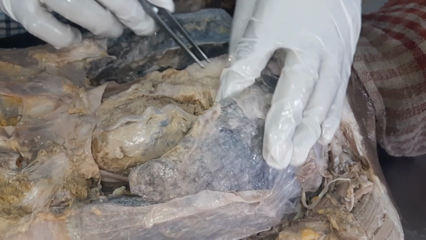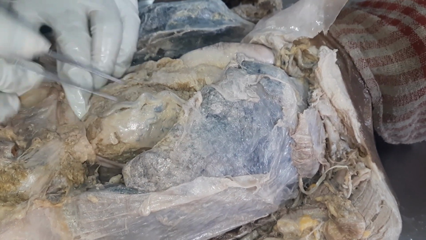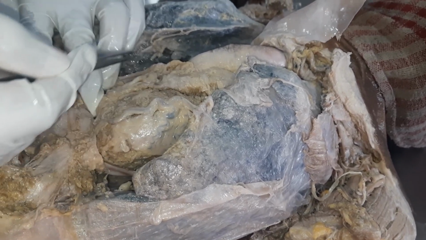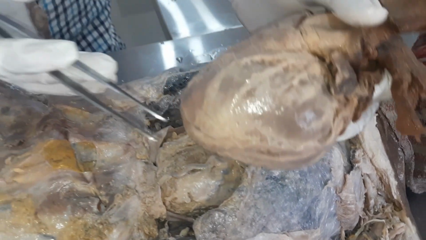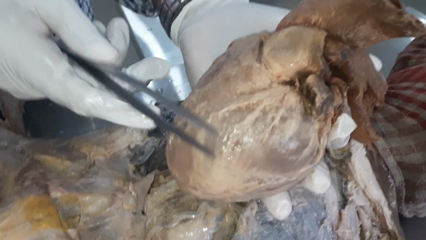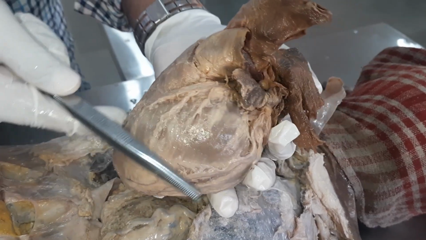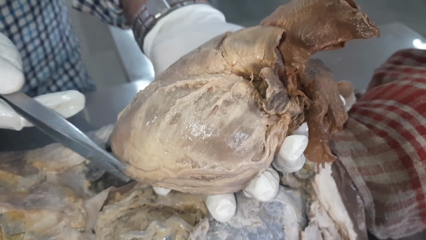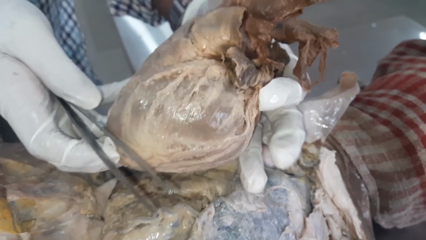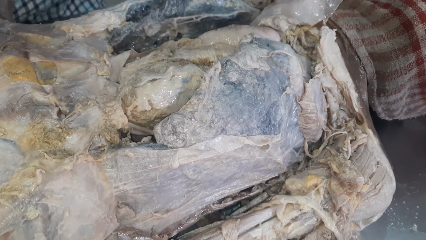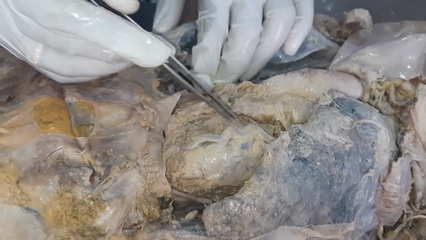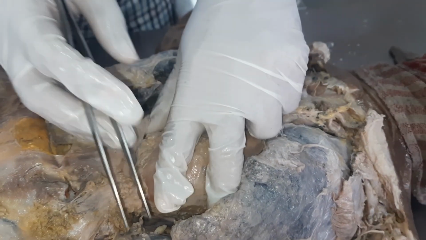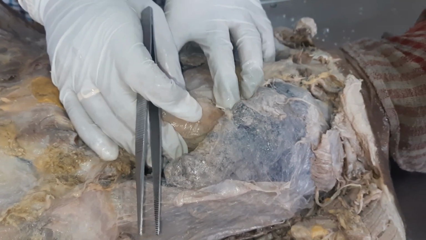Now look at this area. This is the heart. This surface of the heart is called the sternocostal surface of the heart. Here we have taken one more heart to show the sternocostal surface. So this is the sternocostal surface. And this area of the heart is called the apex of the heart. So this is the apex of the heart. The heart and the pericardium are the structures that you can see in the middle mediastinum.